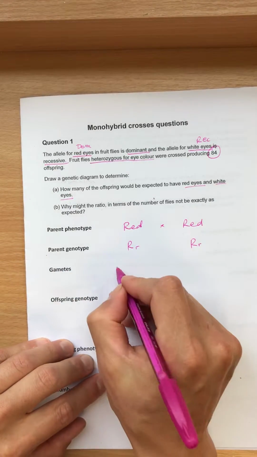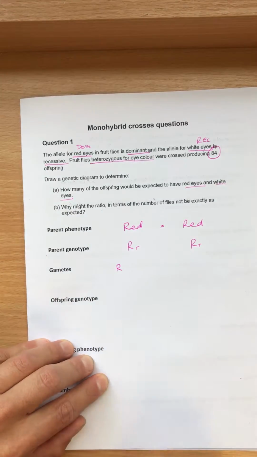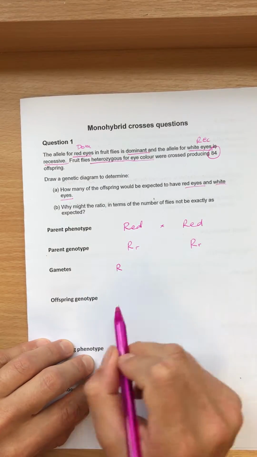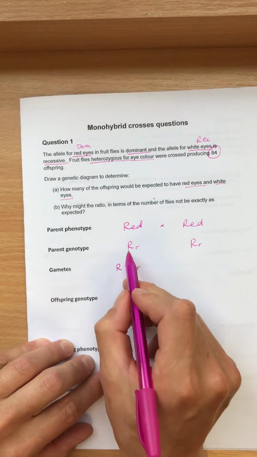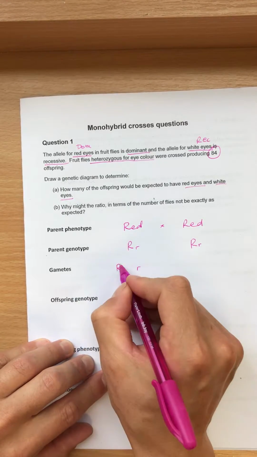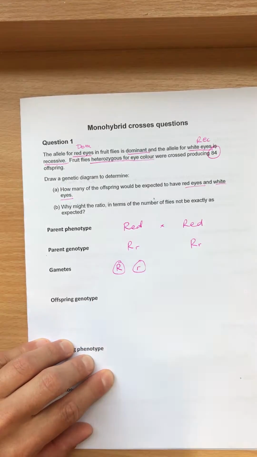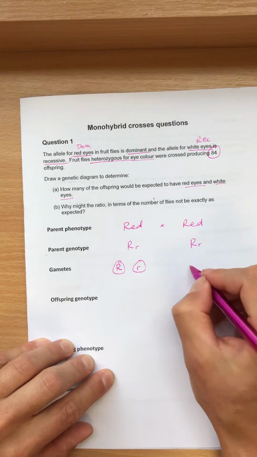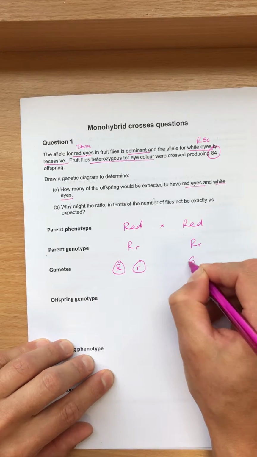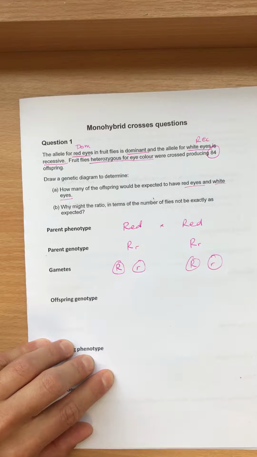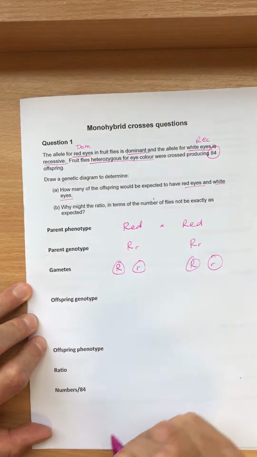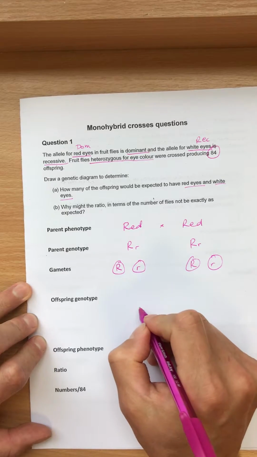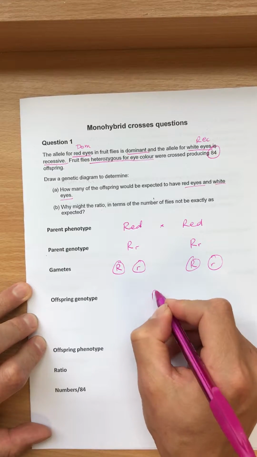And then the gametes, well, we know after the alleles are separated during meiosis, there can only be one allele in each gamete. And we show the gametes by putting them in circles. And that's the same for both parents. So, if we draw a Punnett square now to calculate the offspring ratios.